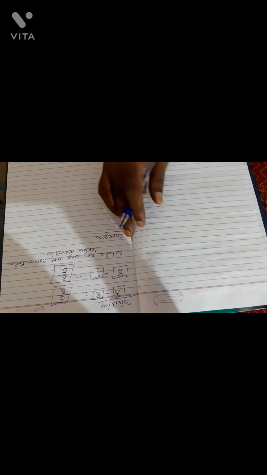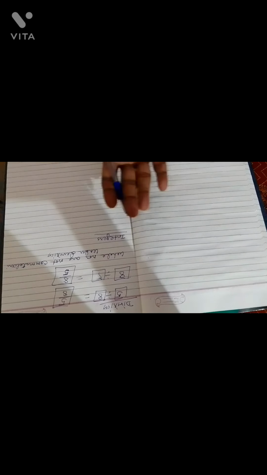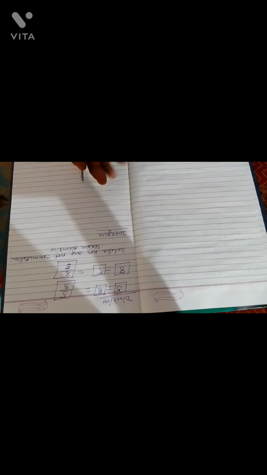Now we have two more properties that we have to study. In my next session I will be coming with two more properties, associative property and distributive property.